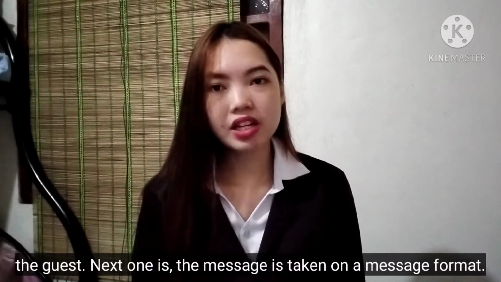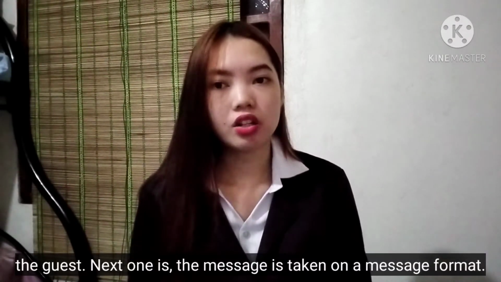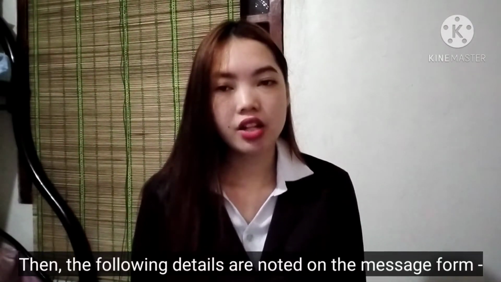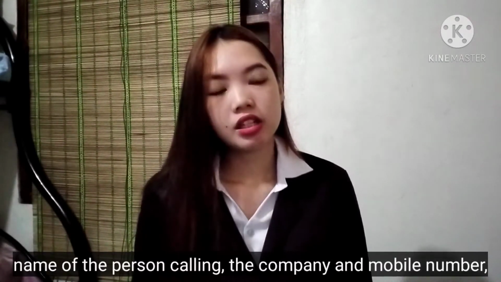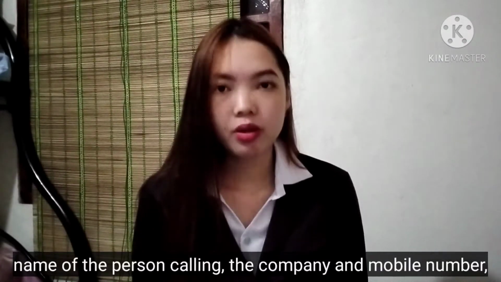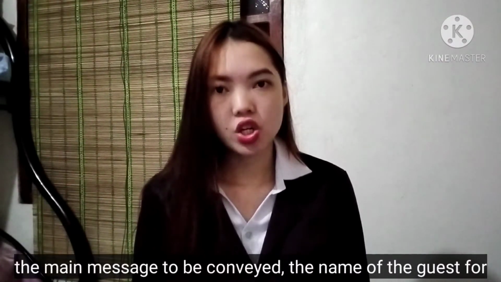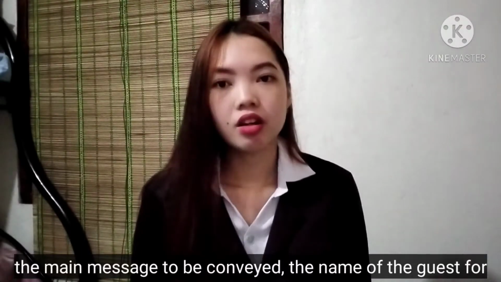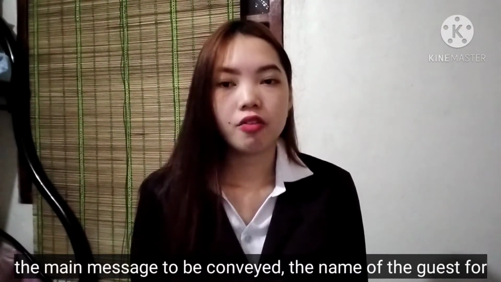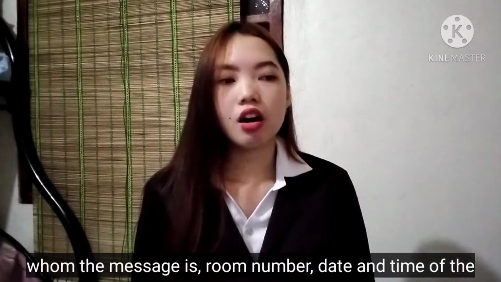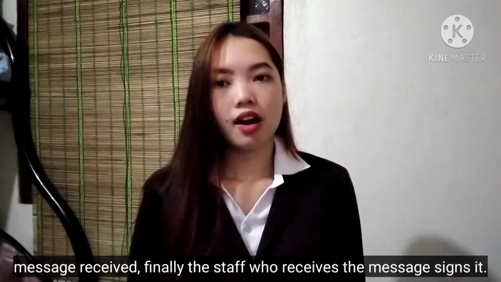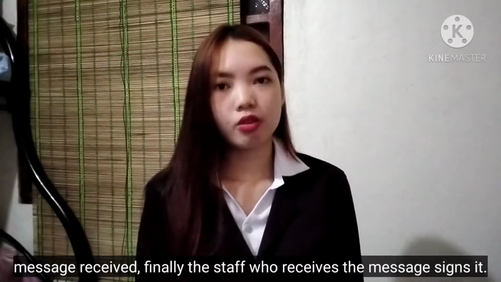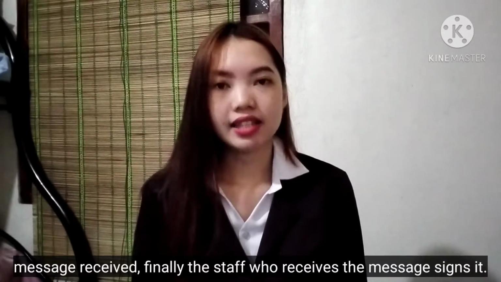Next one is the message is taken on a message format. Then the following details are noted on the message form: the name of the person calling, the company and the mobile number, the main message to be conveyed, the name of the guest for whom the message is, room number, date and time of the message received. Finally, the staff who receives the message signs it.